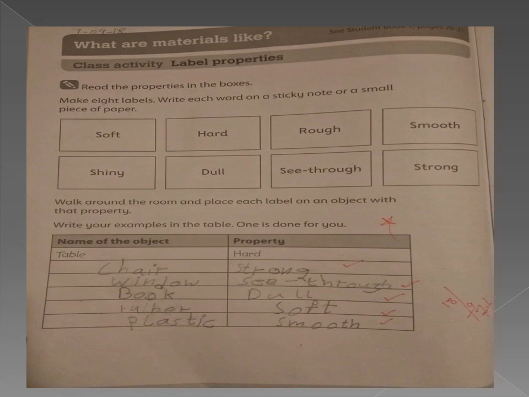Then the fifth one is plastic. Yes, we have plastic rulers in the class and plastic bottles in the class. So I have written plastic here, P-L-A-S-T-I-C. And if you touch the surface of the plastic, it is very smooth. So I have written smooth here, S-M-O-O-T-H, smooth. So write the object names and also write their properties. You can also think of any other objects you found in the class and write their names, and whichever property you find suitable for them, you can write that. I have written these. You can either write these or write by yourself. It's up to you.